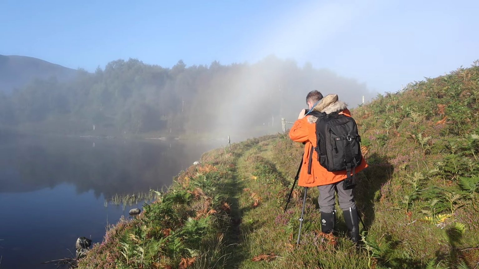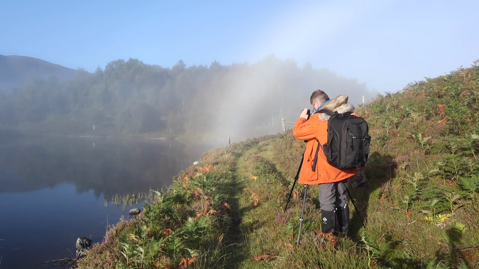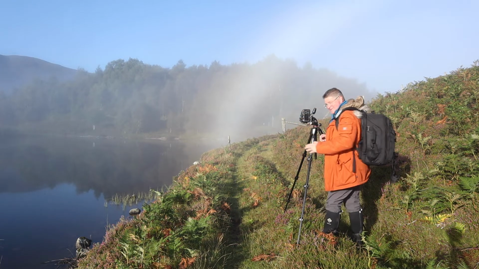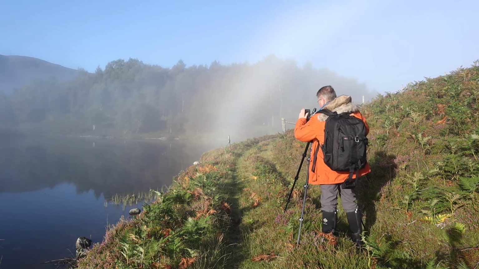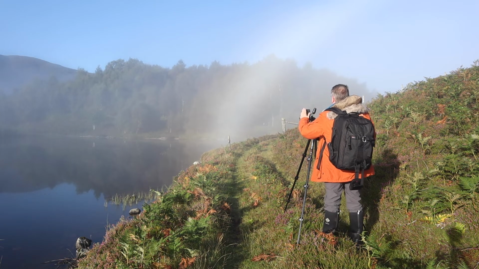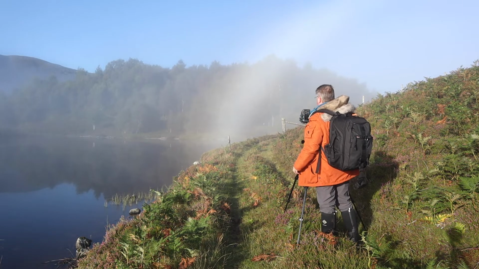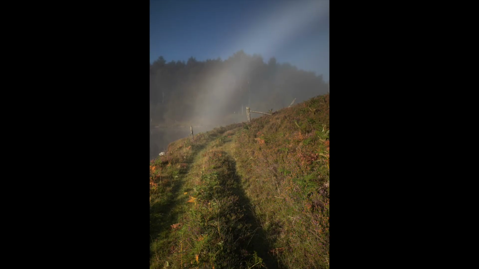No, it's not. So I'm just adjusting my polarizer because I've had to put my hand up because the sun's behind me and I can't see the screen. So if I focus into the centre of the screen, I'll take that shot. That could be quite a nice different image.